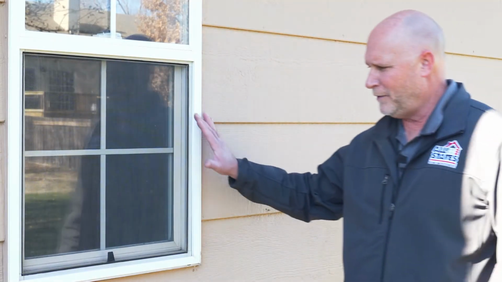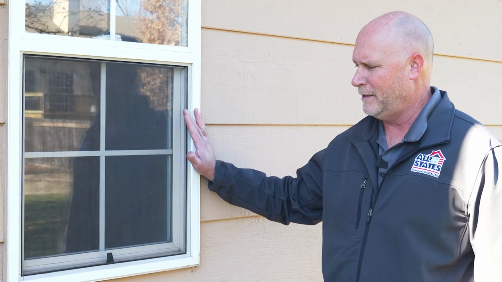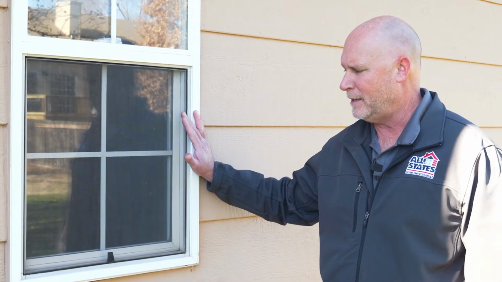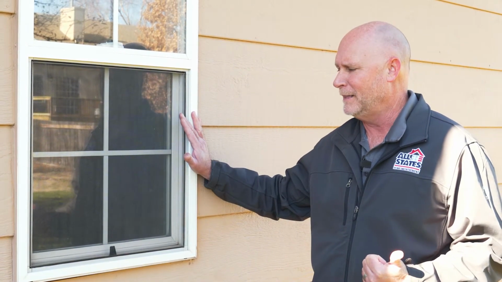Here we are in front of one of their existing windows, and they contacted our company because they're having some problems with these existing windows. They had an immense amount of heat traveling in the summertime, made the house very, very warm. Air conditioner ran quite a bit. Also a lot of drafts in the wintertime, a lot of cold air traveling inside the house, making it very uncomfortable. And they weren't very easy to open either. So when they tried to open them, they didn't stay open, or some of them wouldn't even open at all.